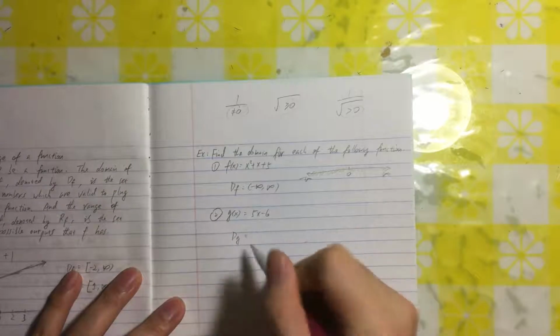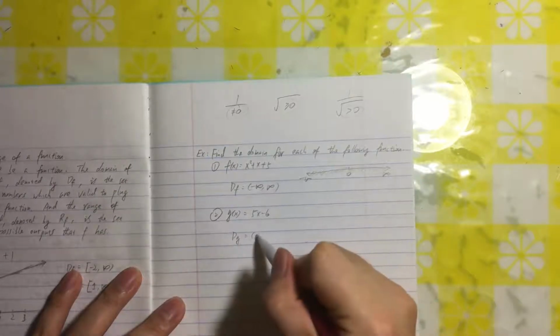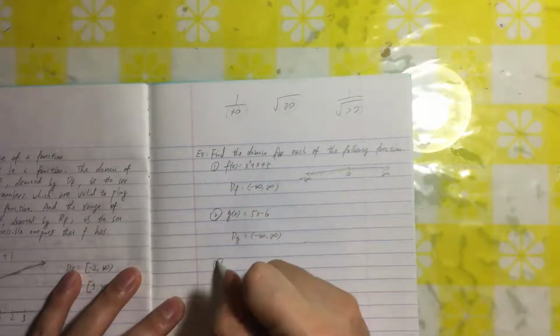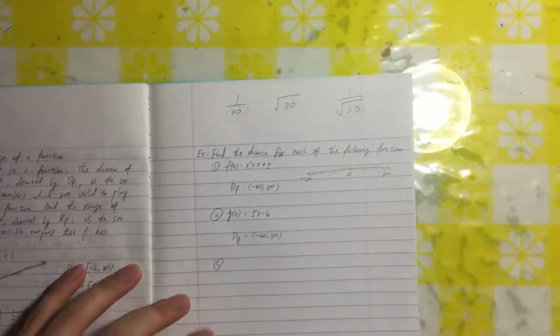So the domain of function g is the interval from negative infinity to infinity, representing the set of all real numbers. Next example.